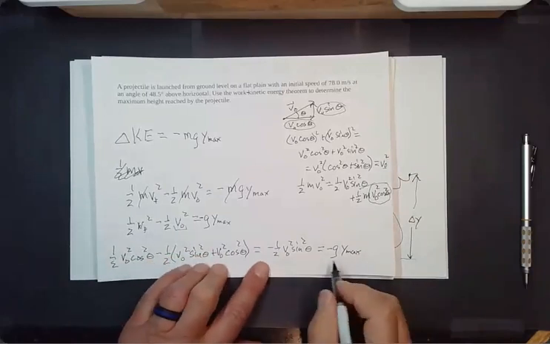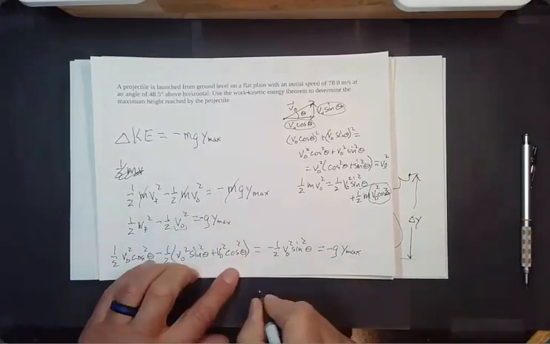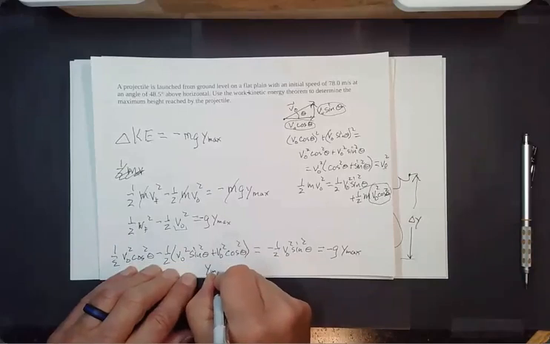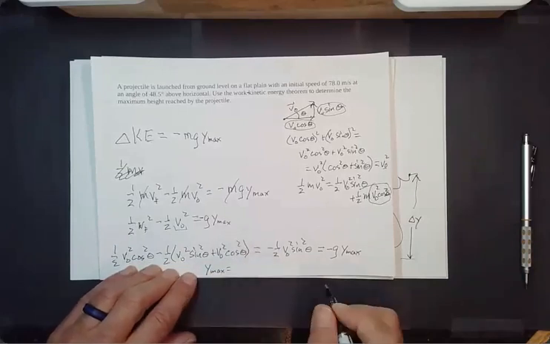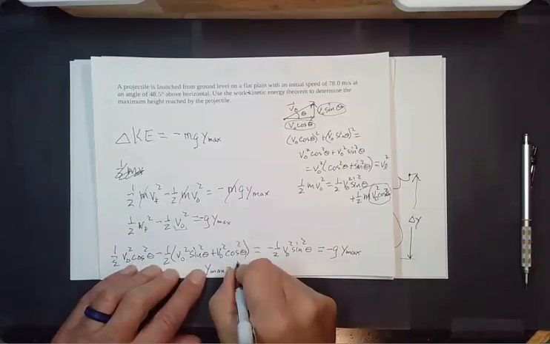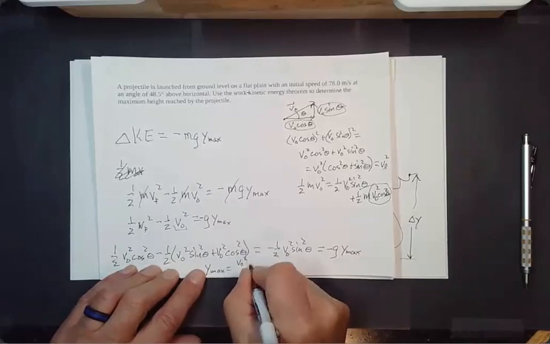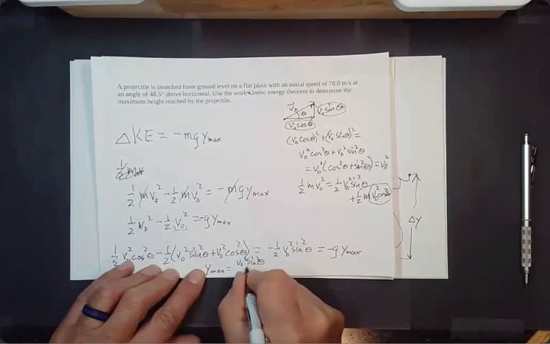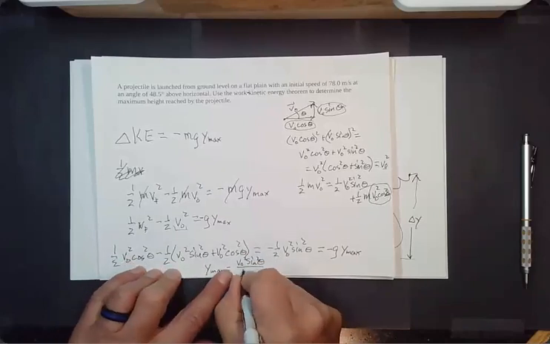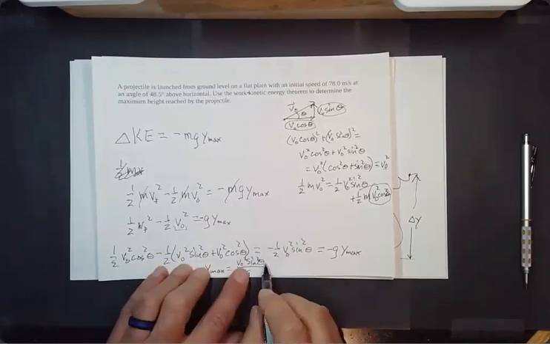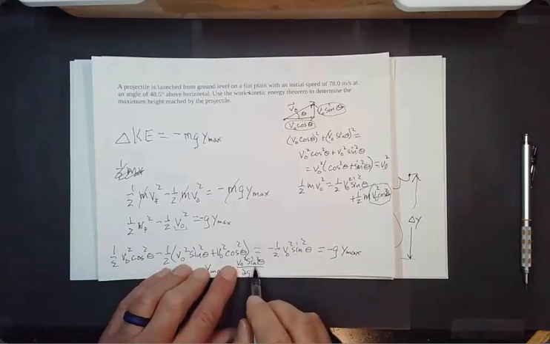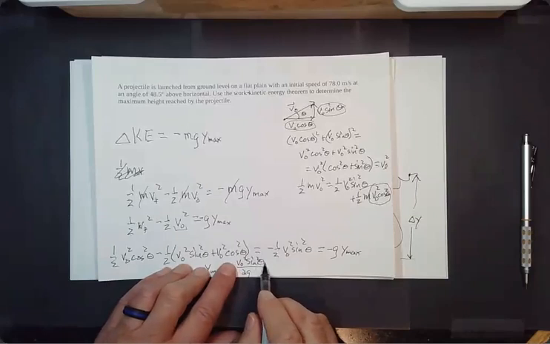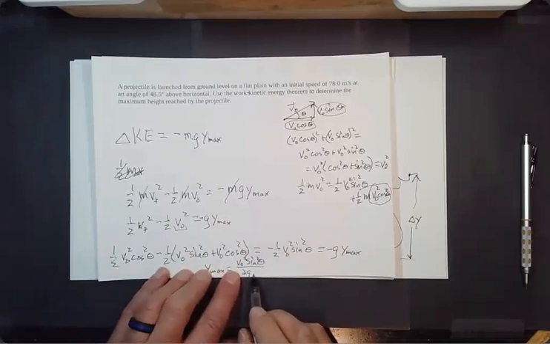And, let's see, minus on both sides, I'll end up with y max is going to equal V naught squared sine squared theta over 2g. This is actually V naught y that I've got up here. V naught squared, or V naught y squared, is what this ends up being. And that's divided by 2g. We'd come at this thing before.